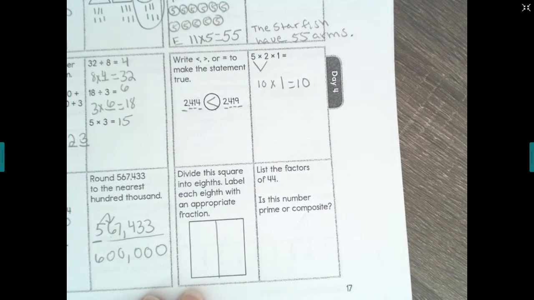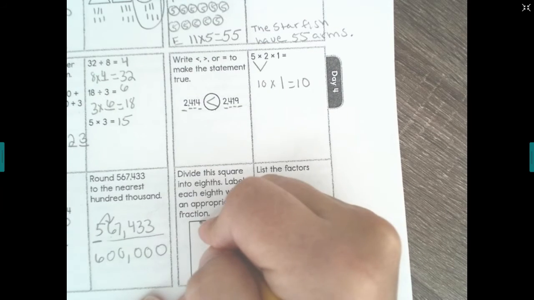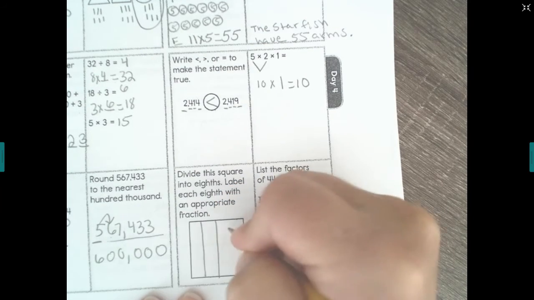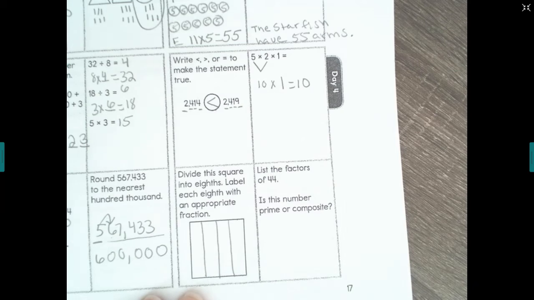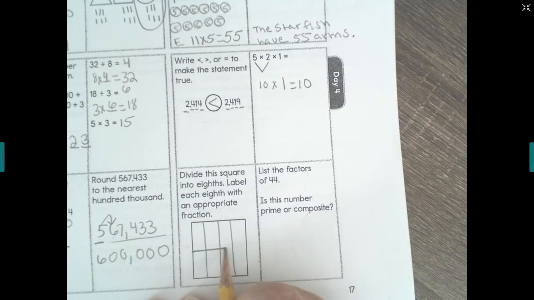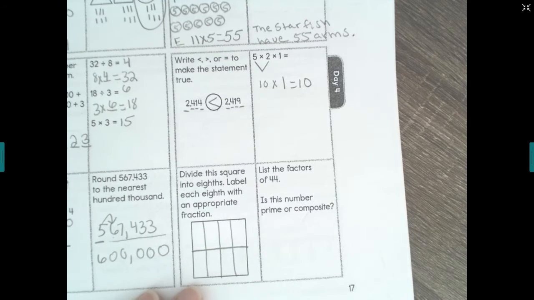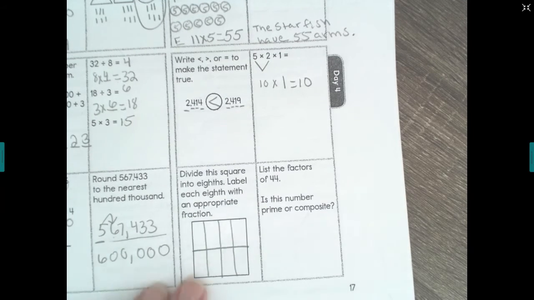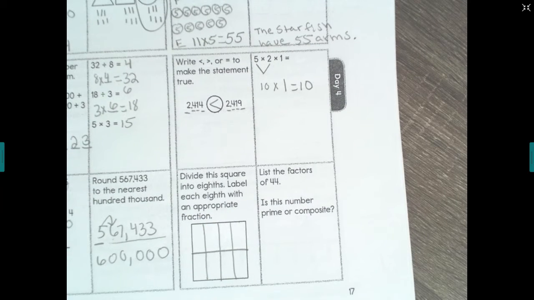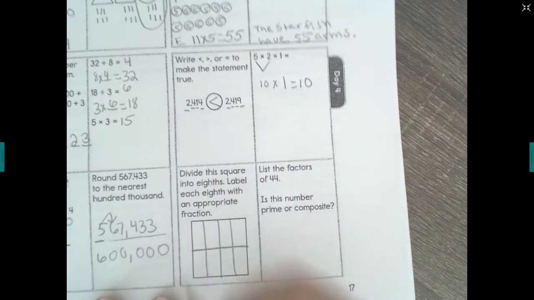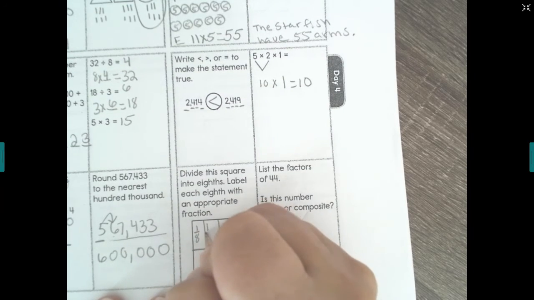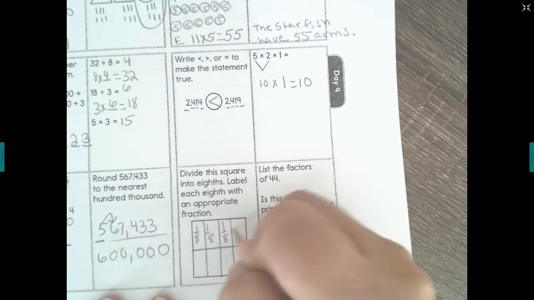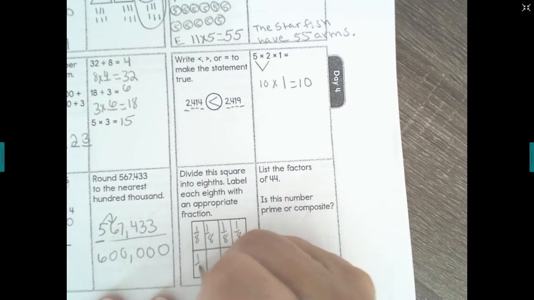Remember, I need 8 equal parts. Then I'm going to divide each half in half. And that helps me get 4 equal parts. To get 8 equal parts, I can just go across the middle of my square, and now I have 8 equal parts, 4 on the top and 4 on the bottom. Don't forget, it says to label each eighth with an appropriate fraction. So each section is worth 1/8.